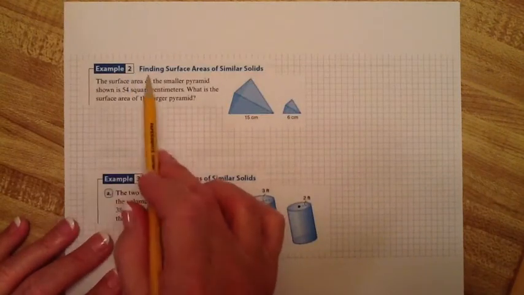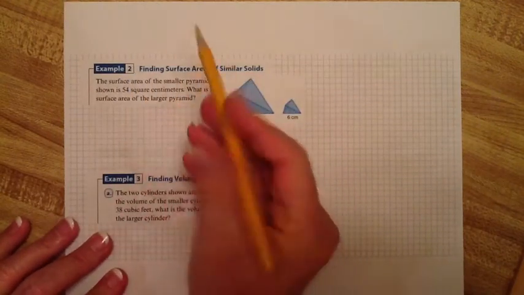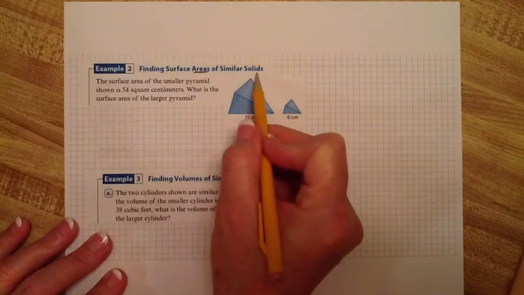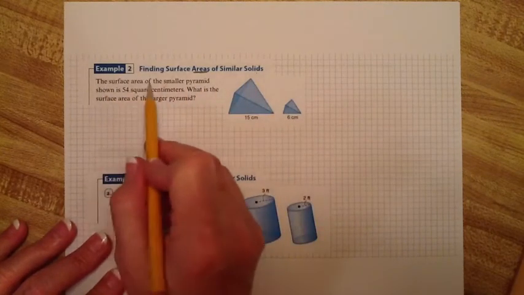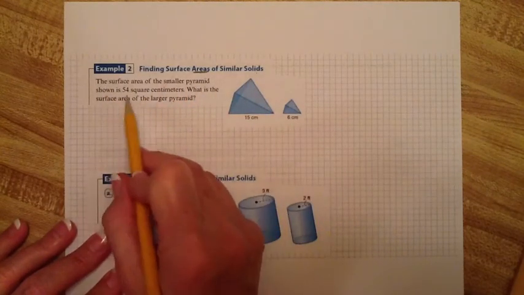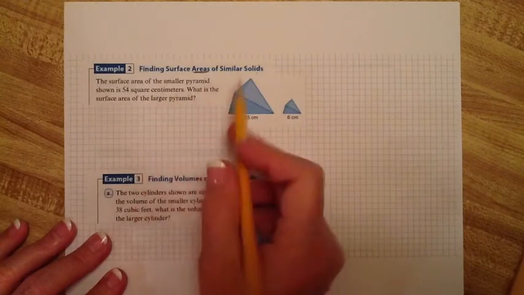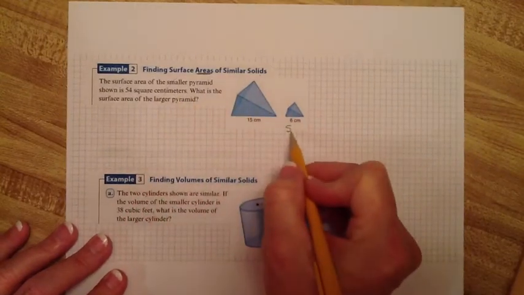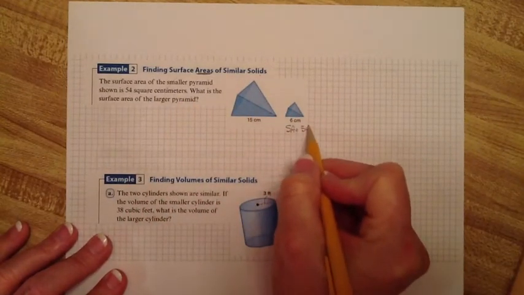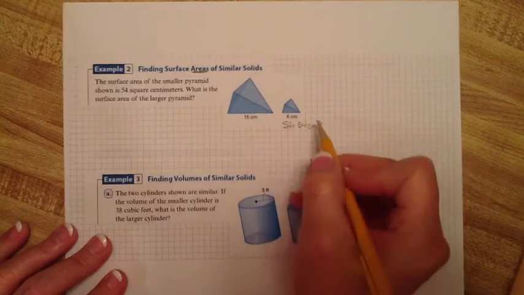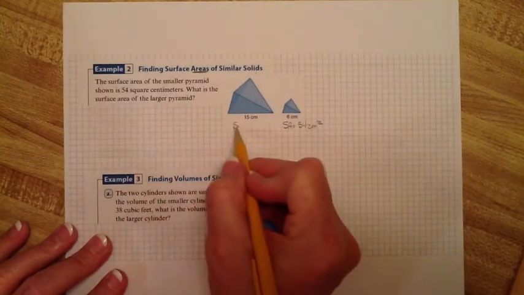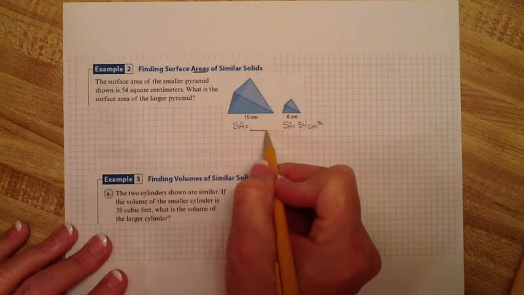Example 2, finding surface areas of similar solids. The surface area of the smaller pyramid is 54 square centimeters. What is the surface area of the larger one?